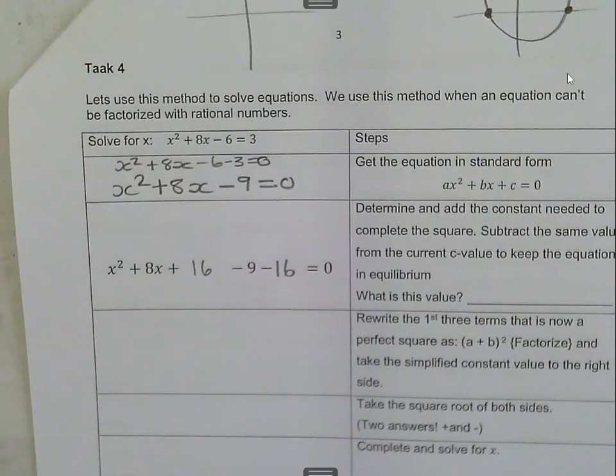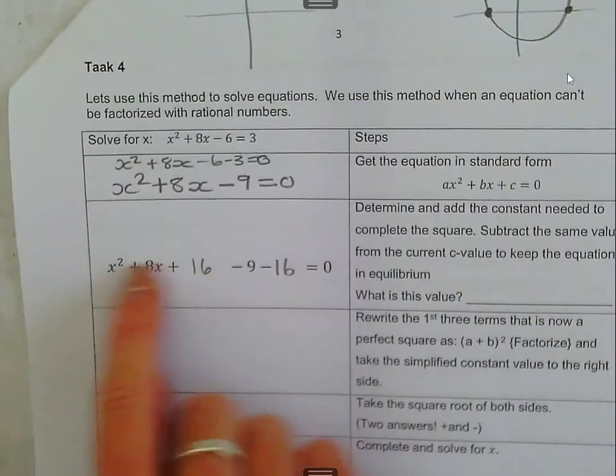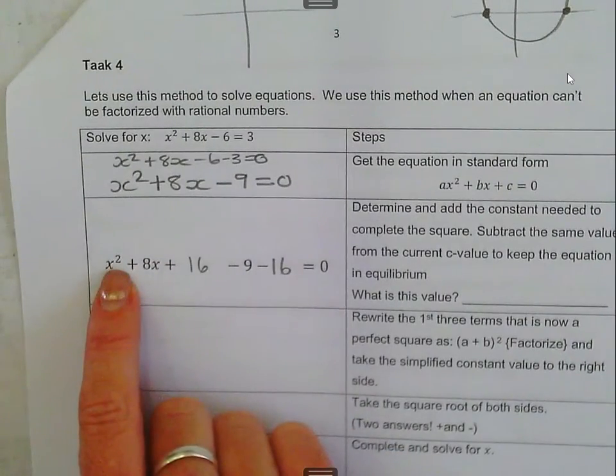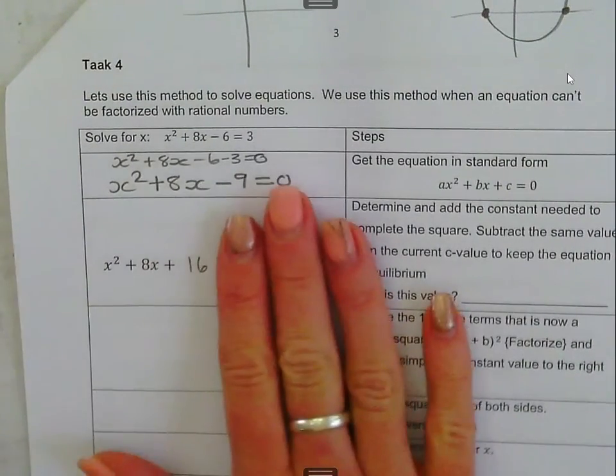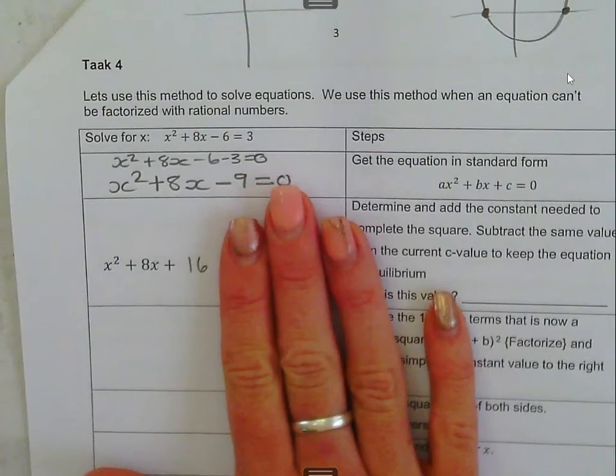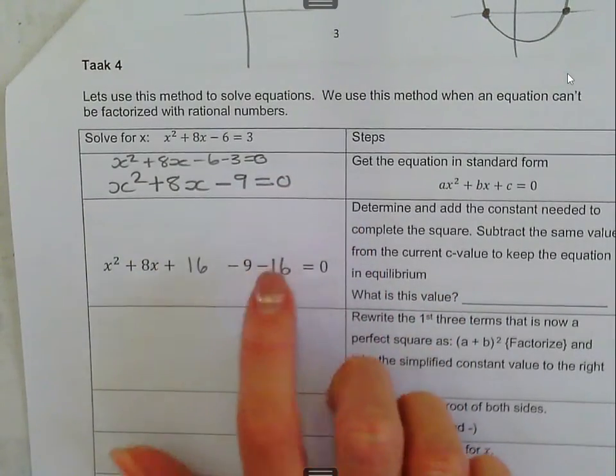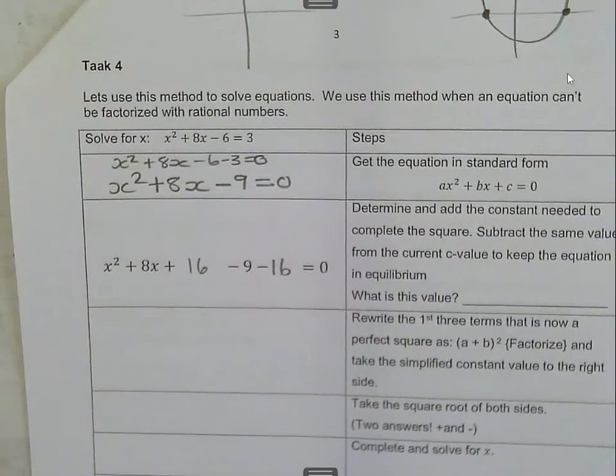Do you see what I did? I added the 16 there so that those three make a perfect square, and I'm subtracting it there so that I didn't change the equation. Does that make sense to you? Okay? And you agree I didn't change it.